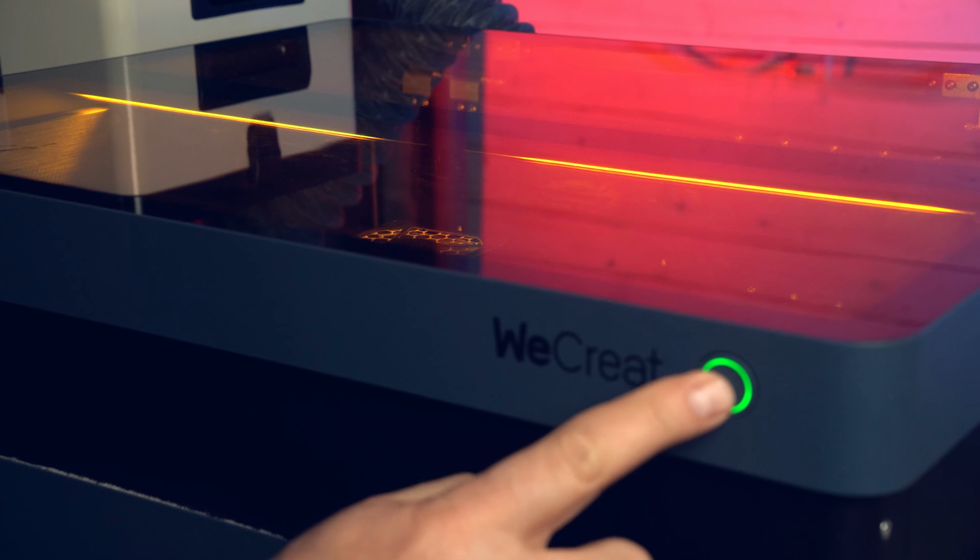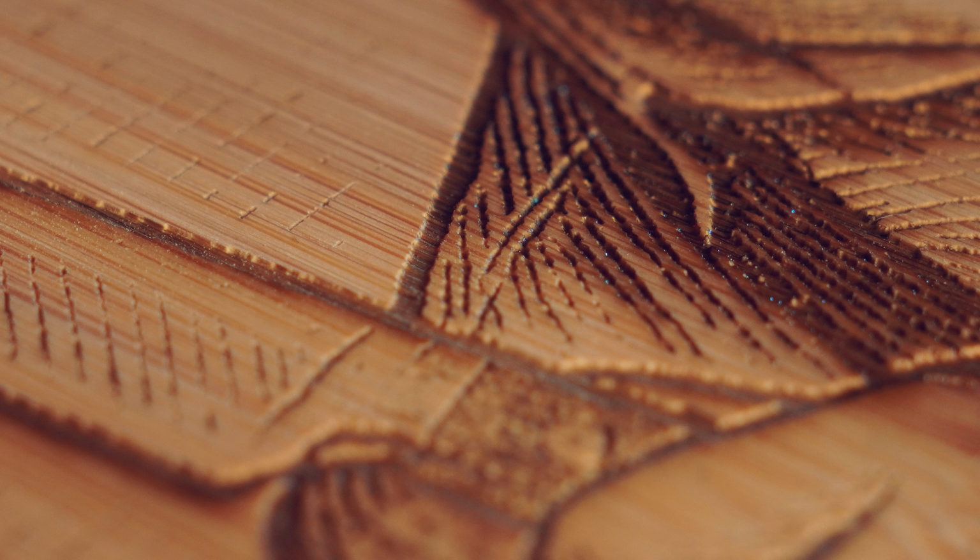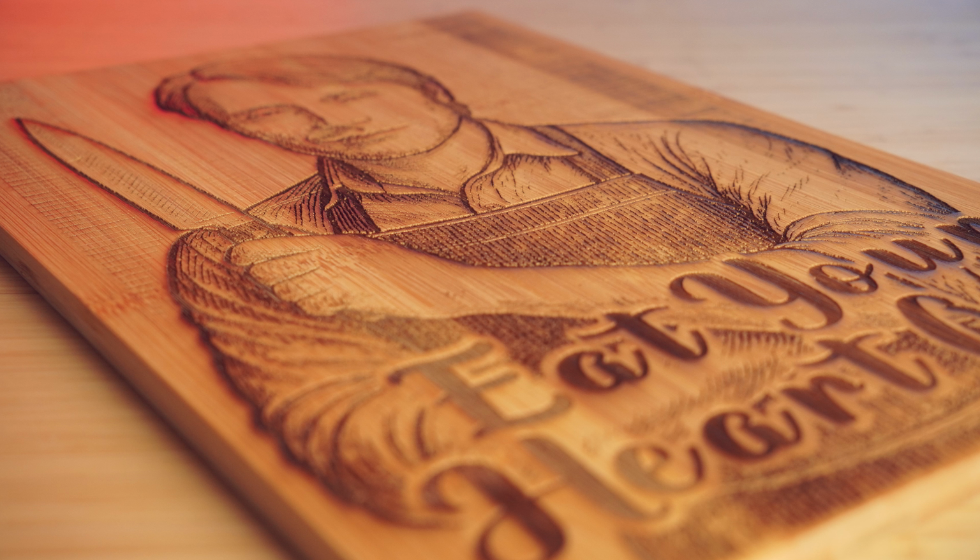But it's really super easy to use, and I did this using, of course, the Wecreat Vision, 40 watt, and it really carved into this thing. It's a piece of bamboo cutting board that I think I got at a yard sale for $1, and it just went into this thing deep.